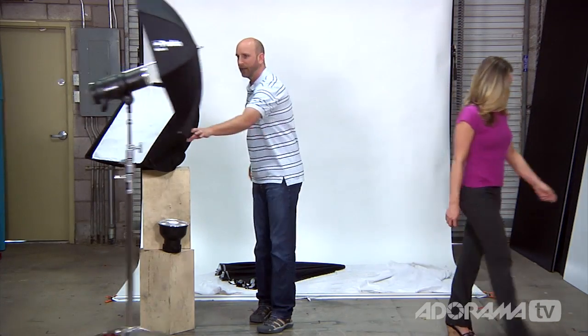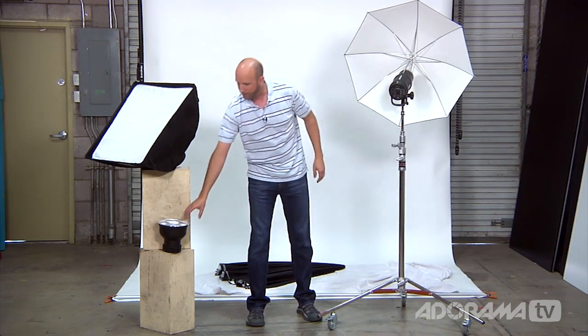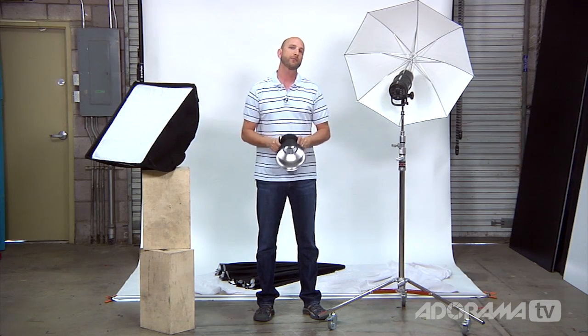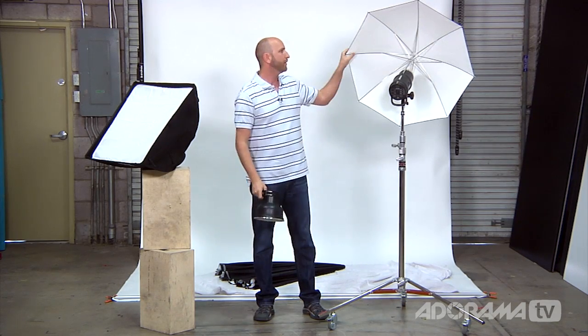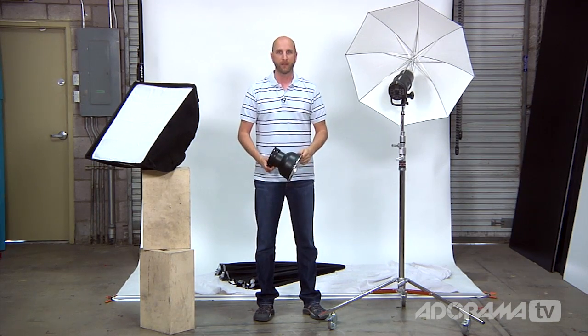Now, it's much easier to see this, so what we're going to do is we're going to bring that light back out here. We're going to take this guy right here, and we're going to start putting different light modifiers on there. We're going to start with this standard reflector to show you the difference between hard light from this and much softer light from this umbrella. So let's start right now, right here on this white background.